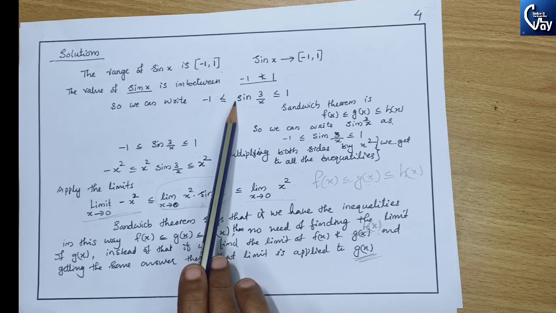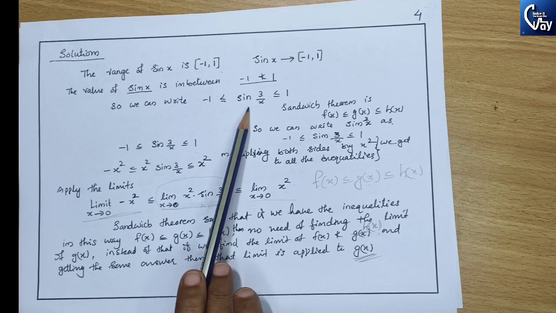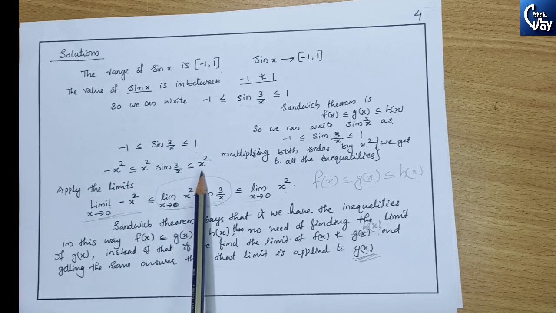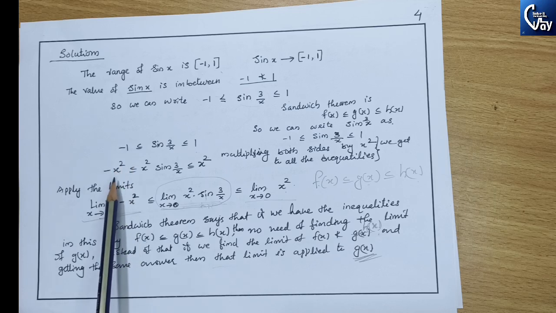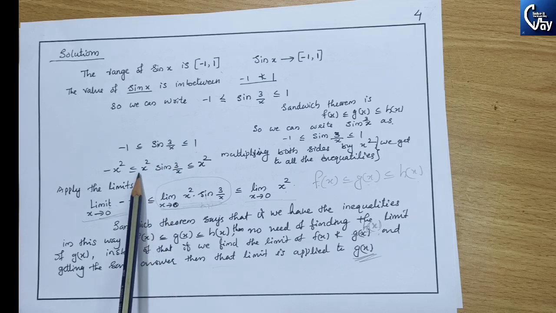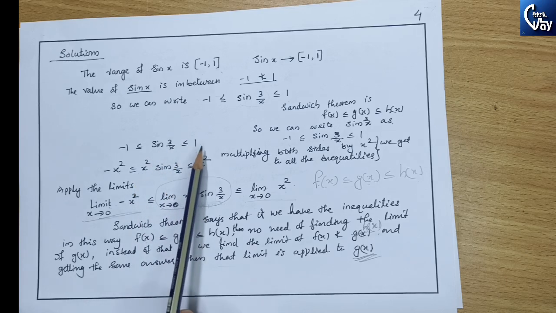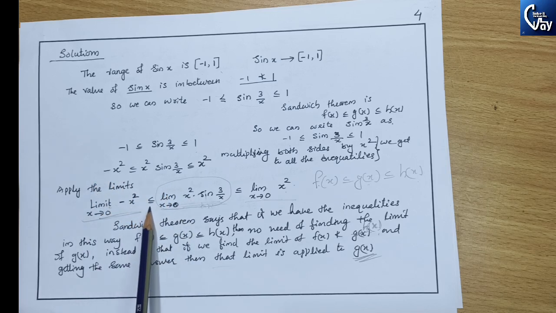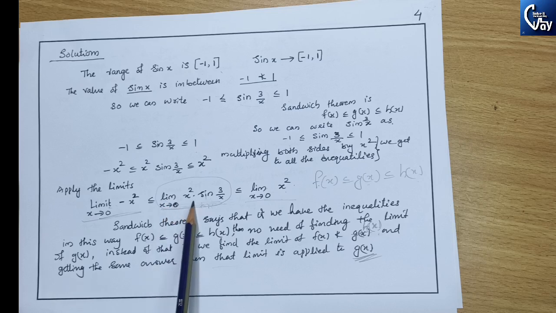Our question is x square into sin 3 by x. Here we write only x in sin 3 by x. So multiply this inequality by x square. So the inequality becomes minus 1 into x square, that is minus x square, less than or equal to x square into sin 3 by x, less than or equal to 1 into x square, which gives x square. Apply the limit. Limit x tends to 0 of minus x square less than or equal to limit x tends to 0 of x square into sin 3 by x less than or equal to limit x tends to 0 of x square.